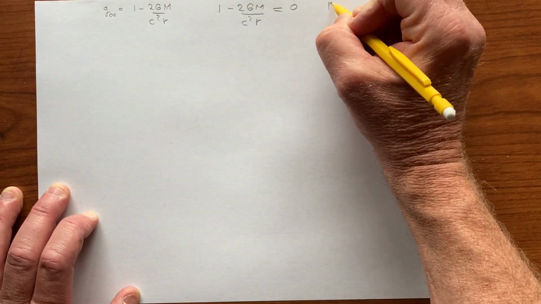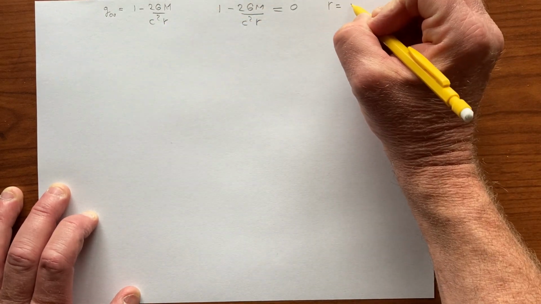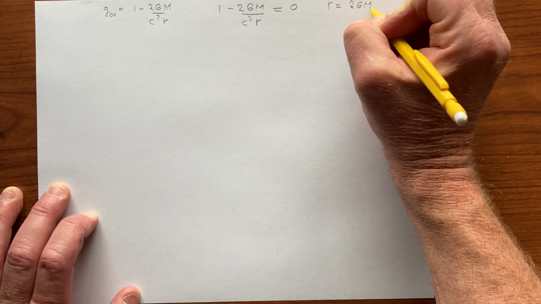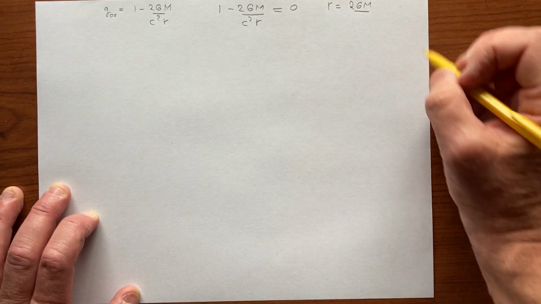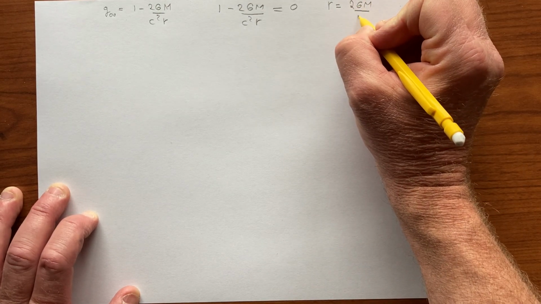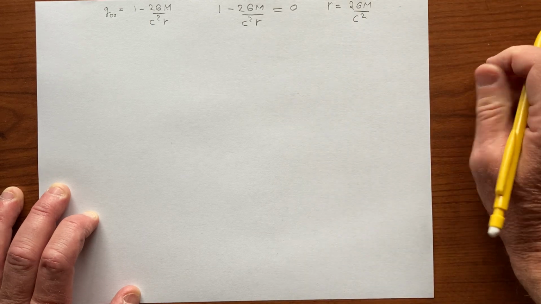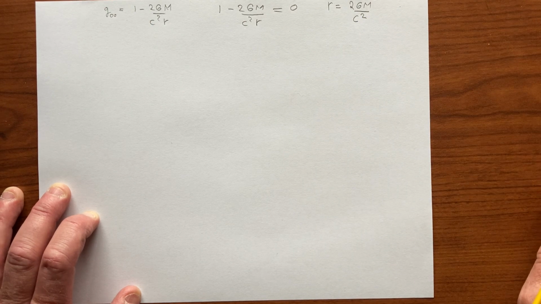That gives us r equals 2GM over c squared. And we want to get a sense of this.